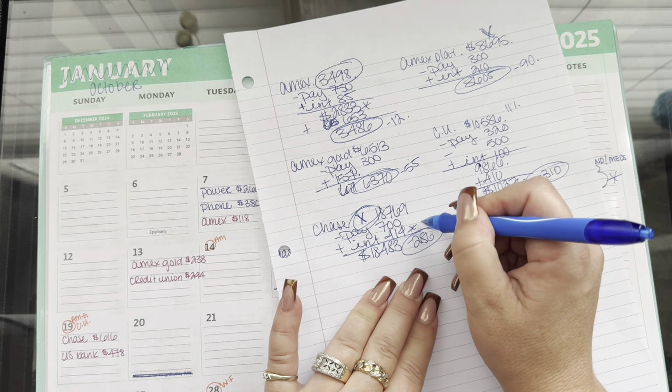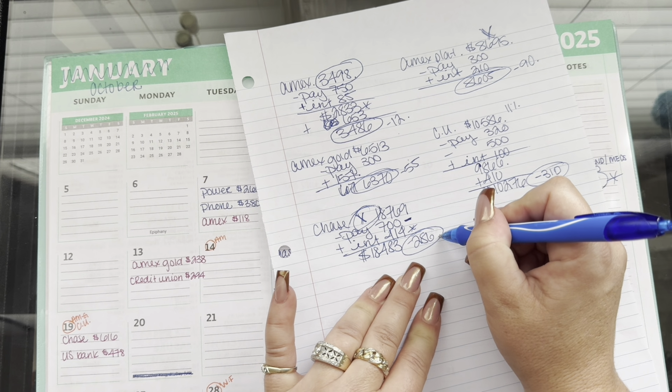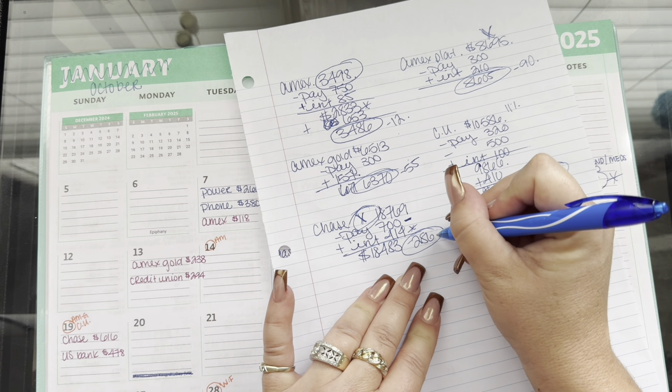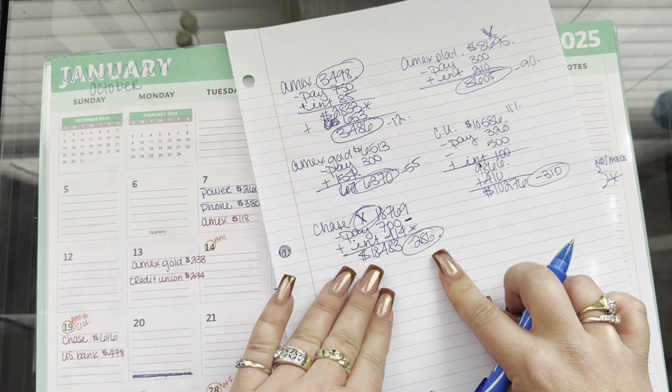And then if we do the financial hardship, we lower the interest here. More of the $700 payment goes to paying off the balance. So this would be closer to $500 per month that the balance would be going down on that card if we were to lower the interest.